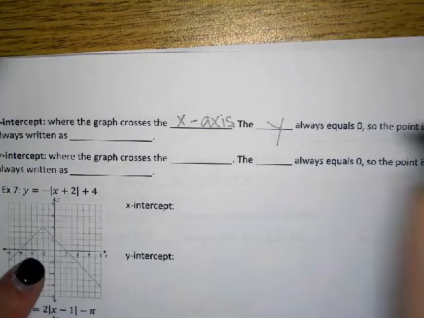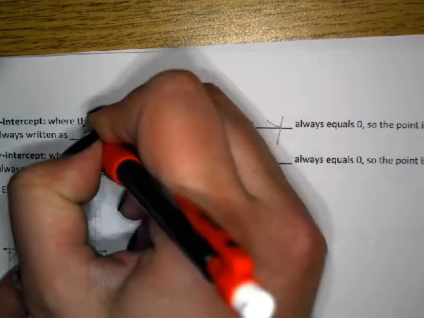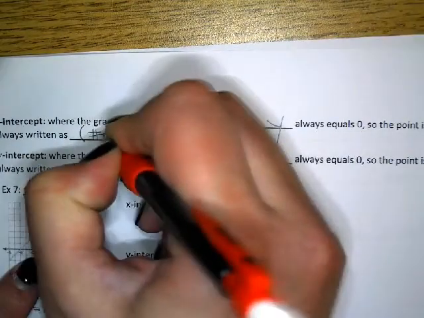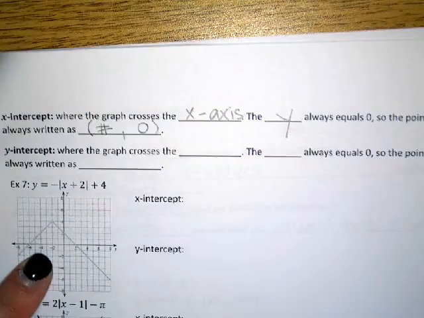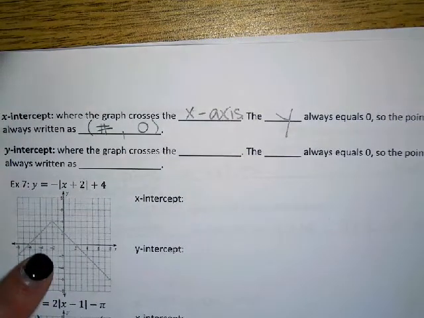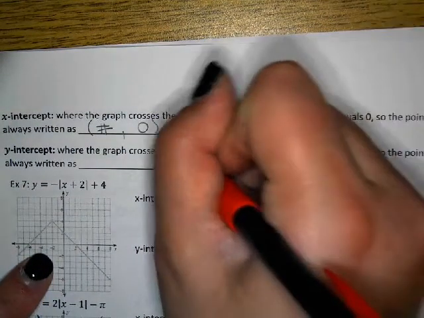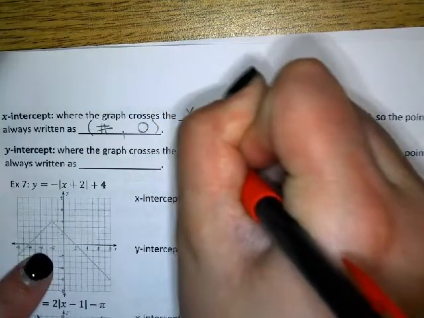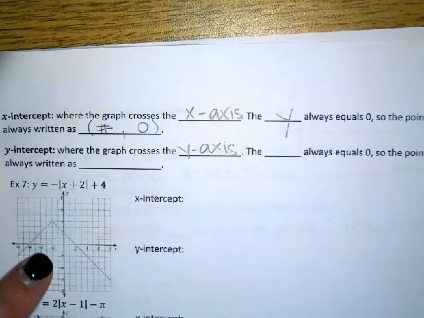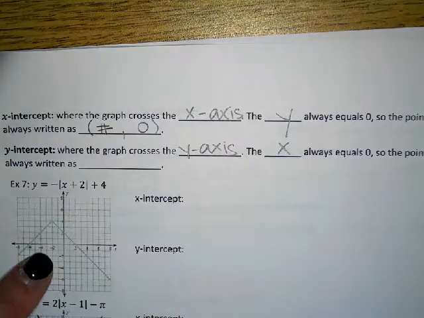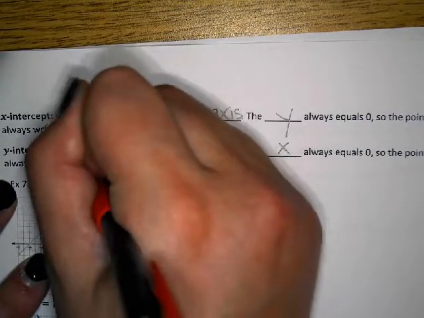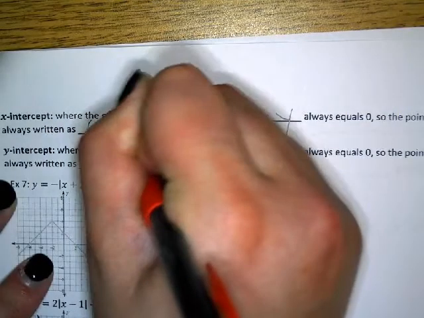So the point is always written as a number for X, comma, 0 for Y. The Y-intercept is where the graph crosses the Y-axis. The X value always equals 0. So the point is always written as 0 for X and a number for Y.